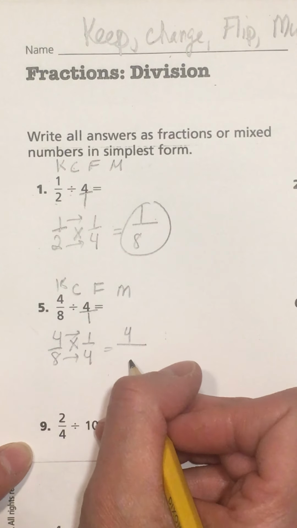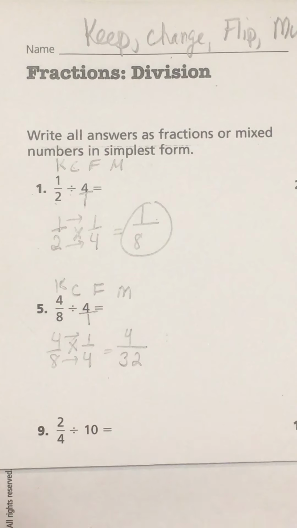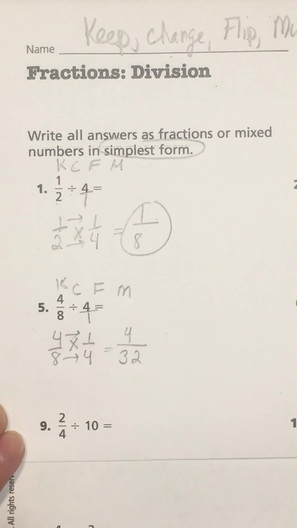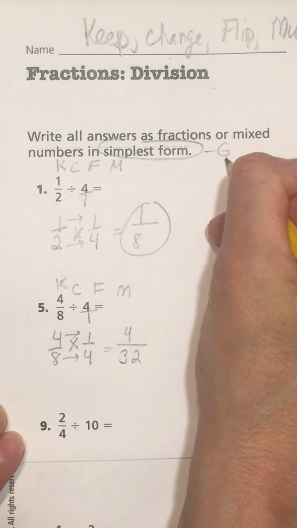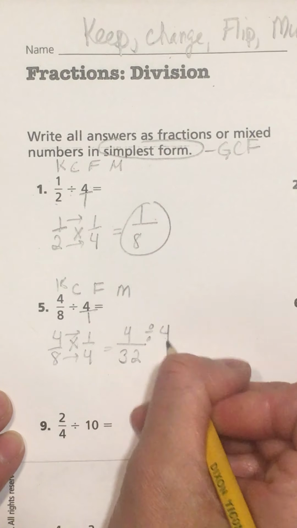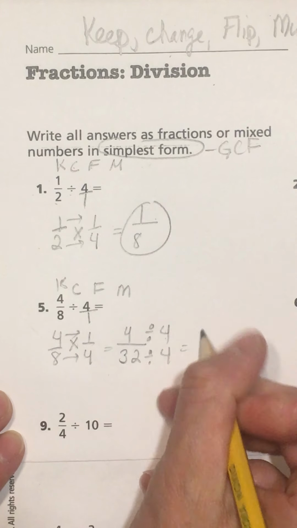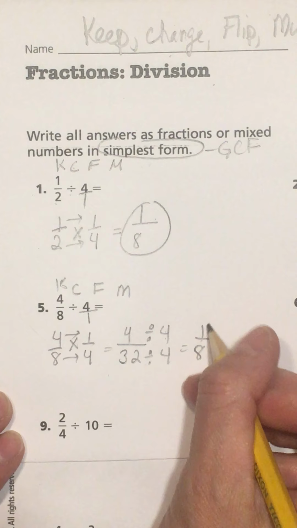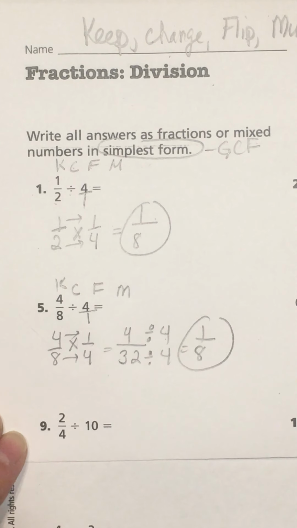4 over 32. Okay, now we do have to simplify. Put in simplest form if you need to. So find that greatest common factor, which is a 4, and you'd get 1/8. And that is our answer.